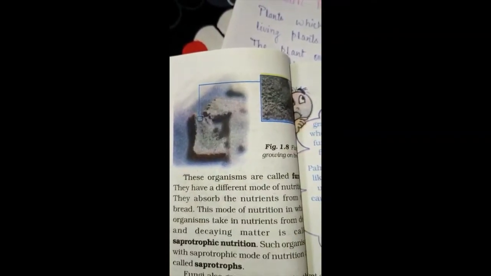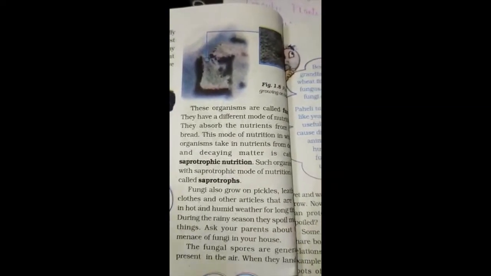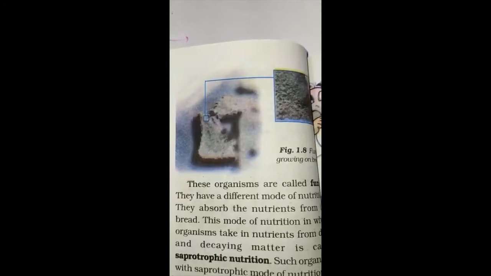So this green structure is fungi. Fungi prefer warm and moist places to grow. It is found in air, water, soil, on animals and plants. The fungal spores are always present in air, and when they land on wet or warm things, they spread rapidly.